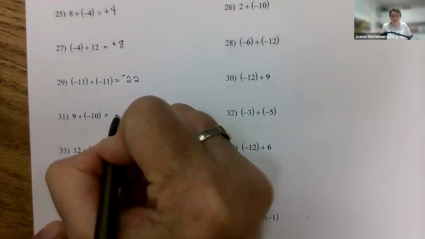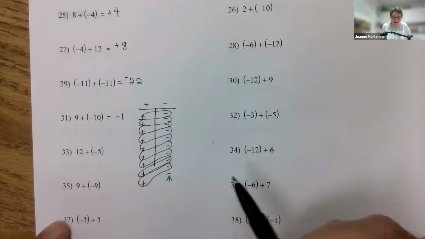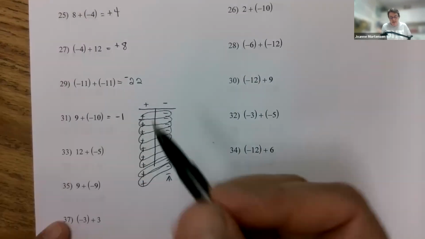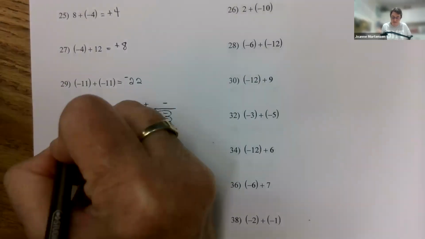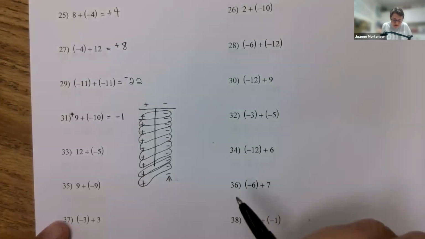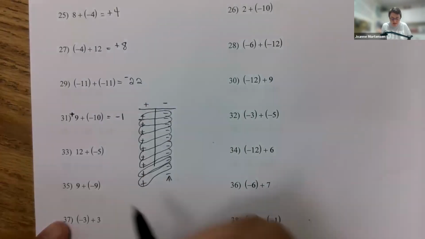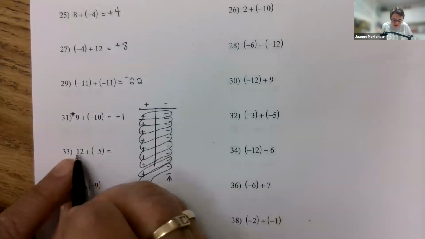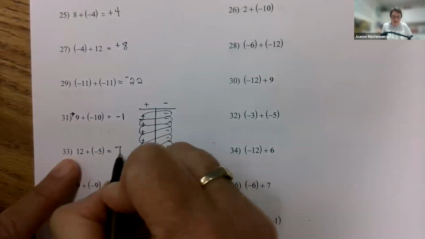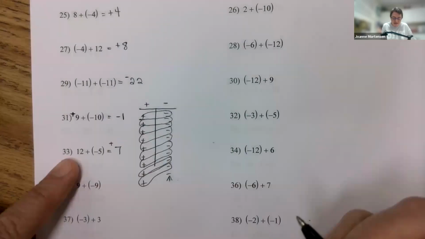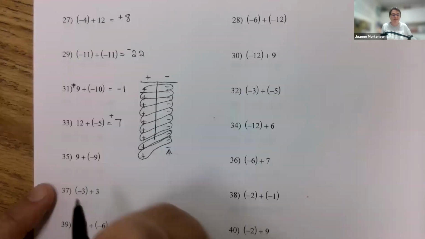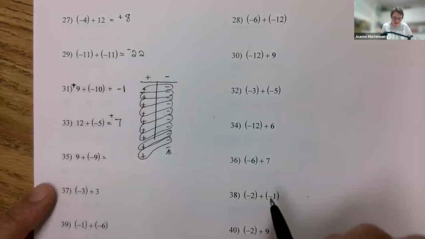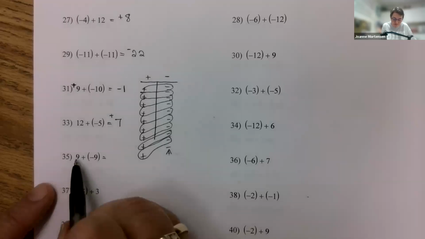Or use the rule. The signs are different. Remember, that's a plus. So then we subtract and take the sign of the bigger. All right, my signs are different. So I'm going to just go 12 minus 5, which is 7. And do that. I always love these questions because it just seems to mess up students. Signs are different though. My answer is going to be 0.